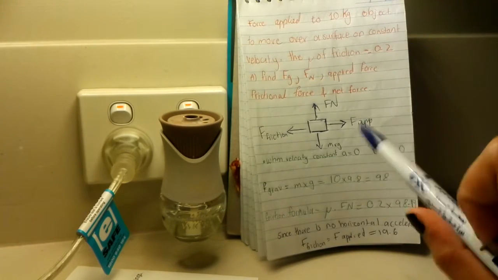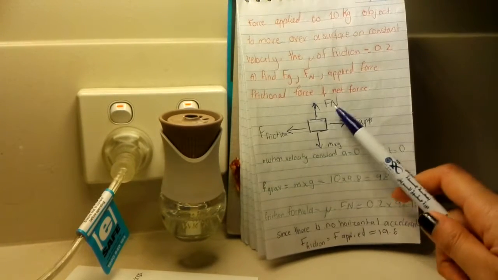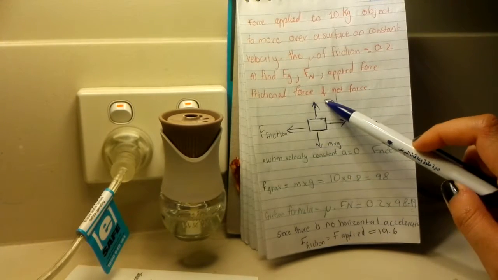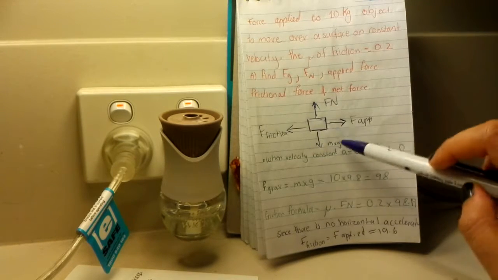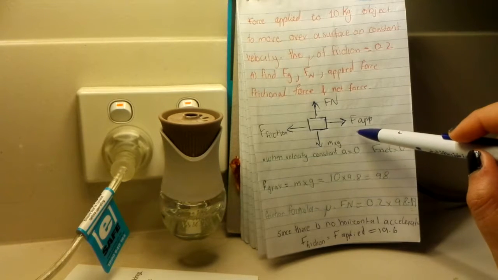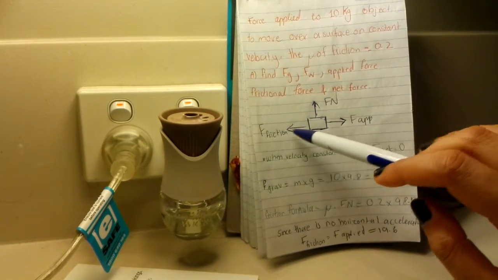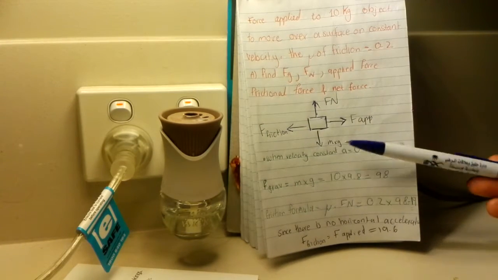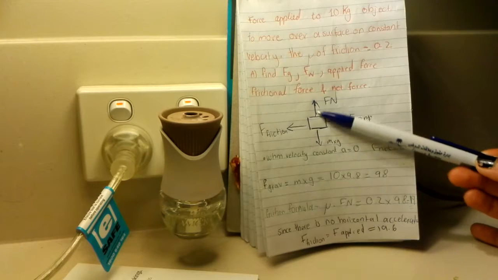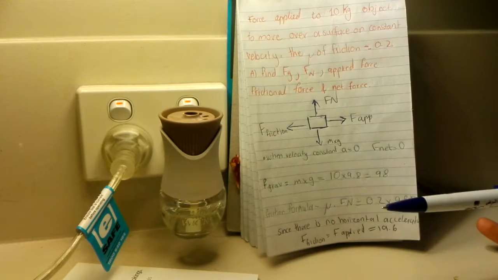That's a lot to find, but we are going to find it easily thanks to the constant velocity mentioned. So we'll draw the free body diagram again. The box of unknown object is drawn here. We have four forces affecting the box: the force applied, and the force of friction, which opposes the force applied, and then we have the normal force in this direction, and the gravitational force in this direction.